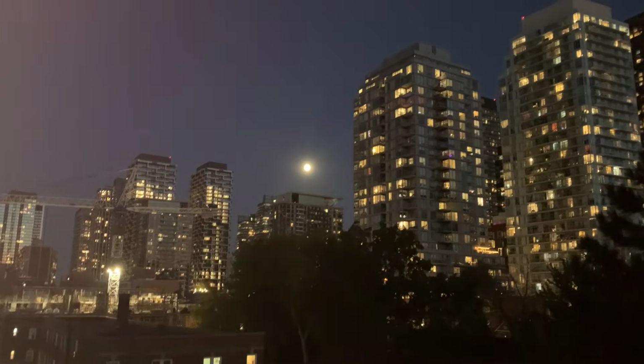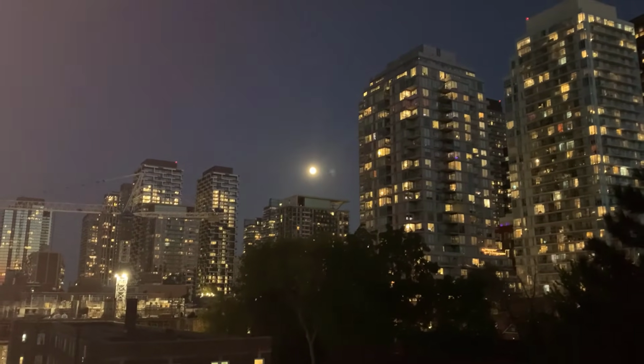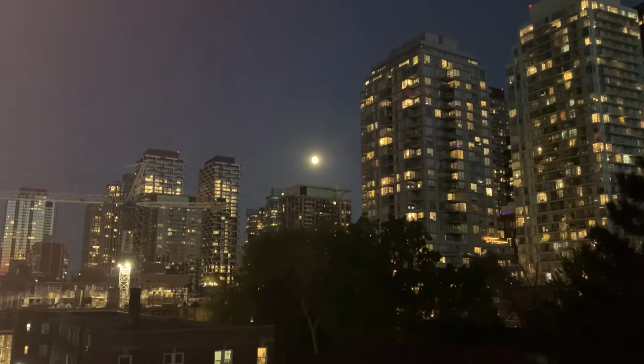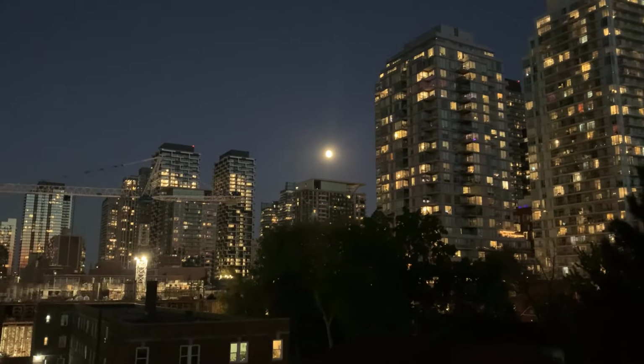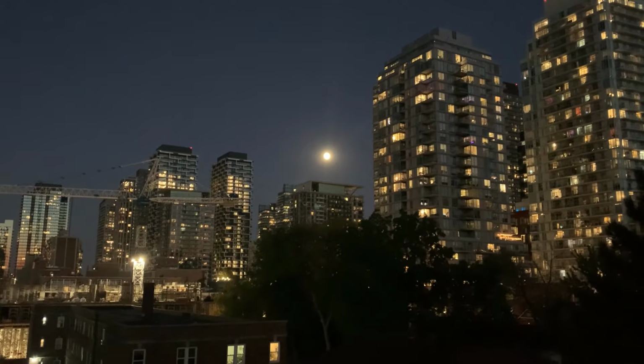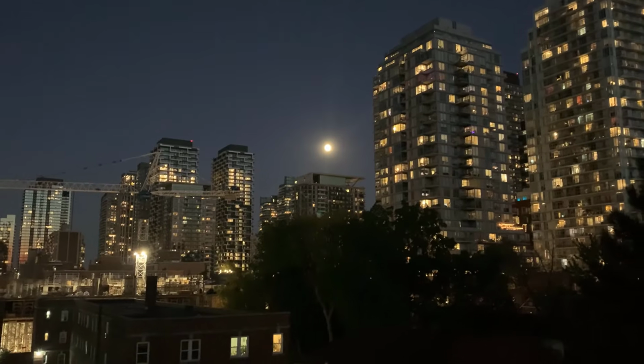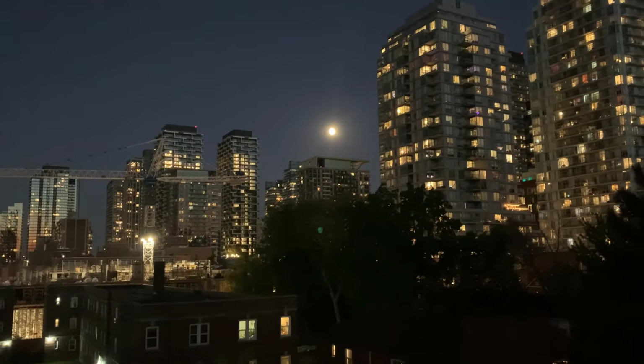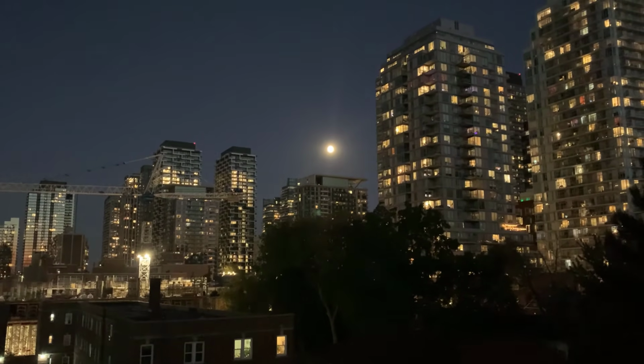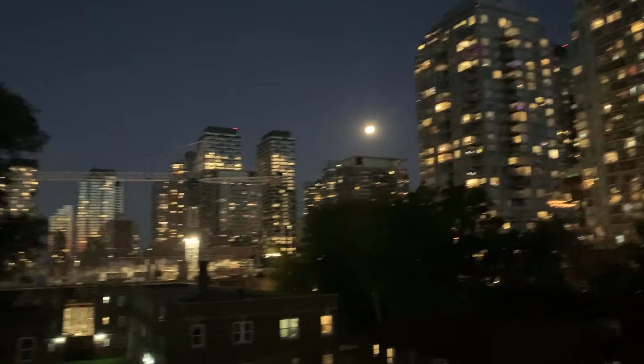Good evening, it's Jeremy. It's Sunday, October the 5th, and I'm going to take a reading with my sextant and bubble horizon. It's a perfect evening here, and there's a full moon, so we're going to see if we can catch a picture of the moon in the sight on the sextant.